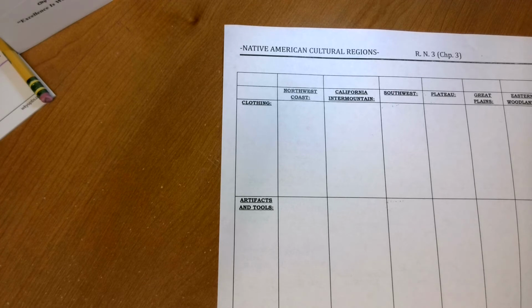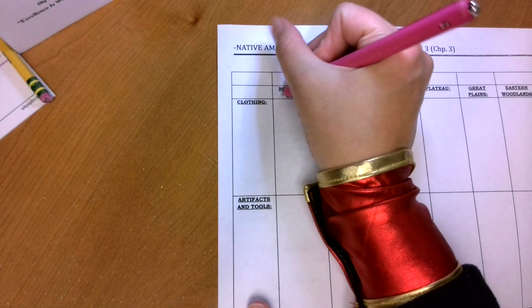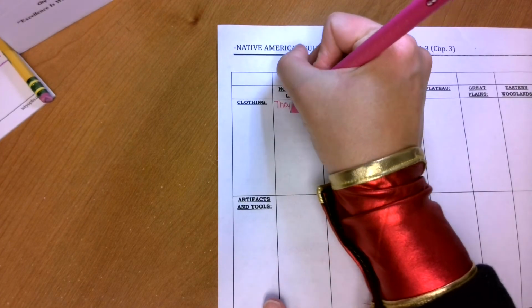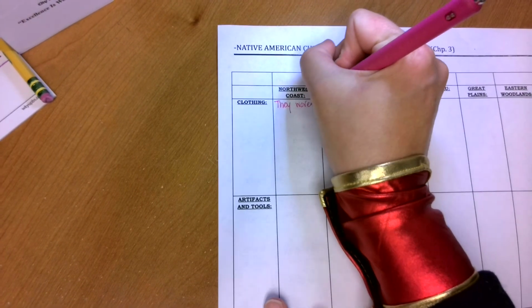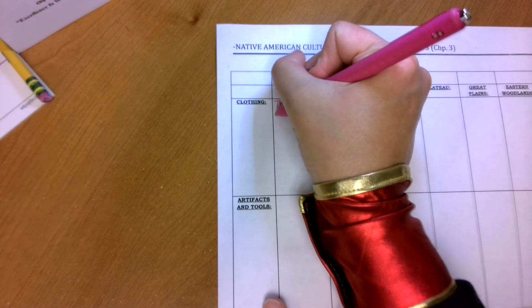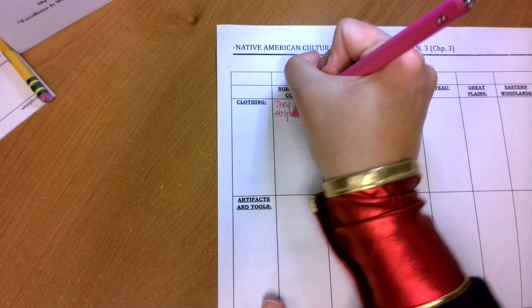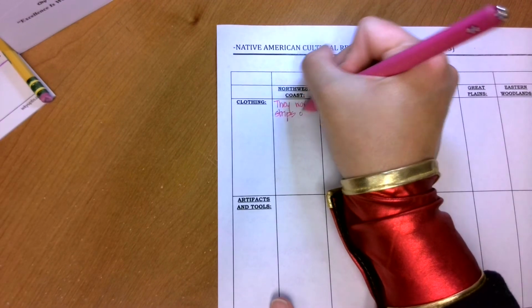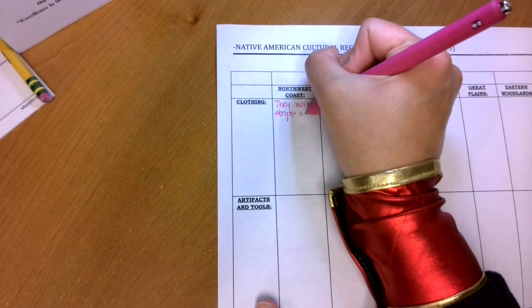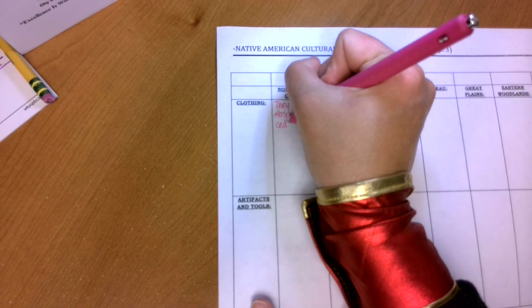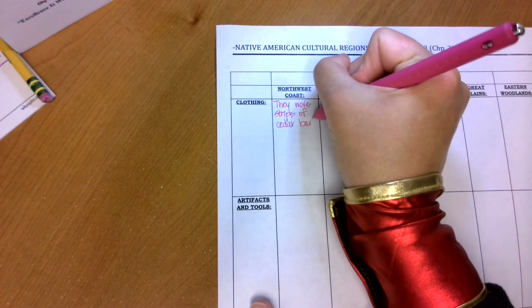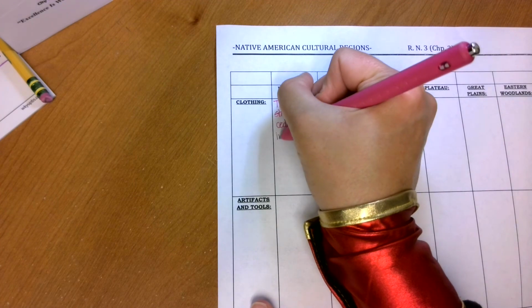Chance? Those made of cedar bark. Yeah, exactly. Give yourself a ticket. Good job, sweetie. So they wove strips of cedar bark. They would soften it up, and they wove that cedar bark into waterproof capes.